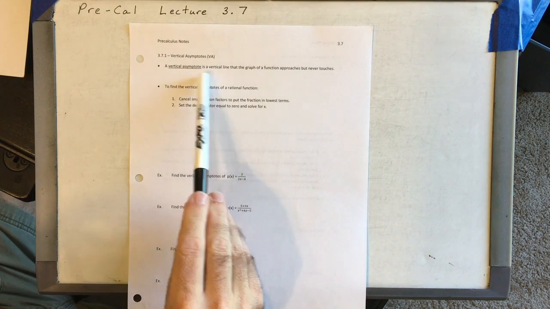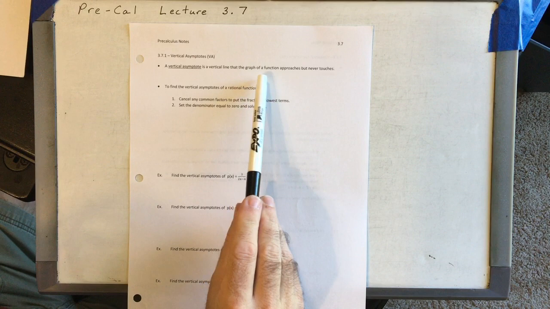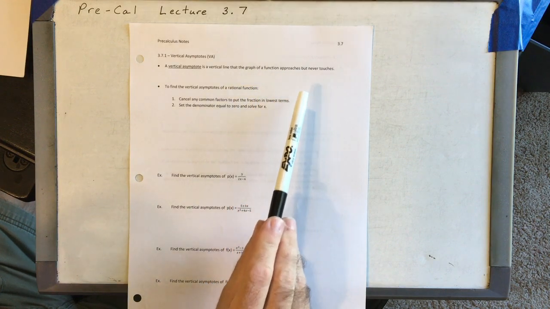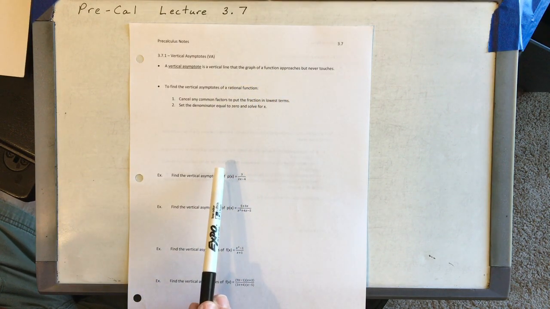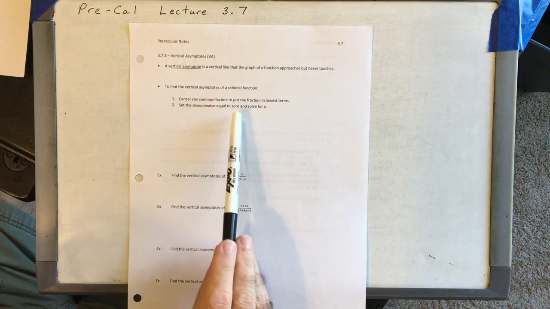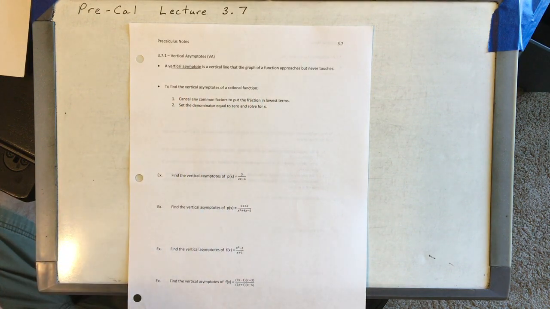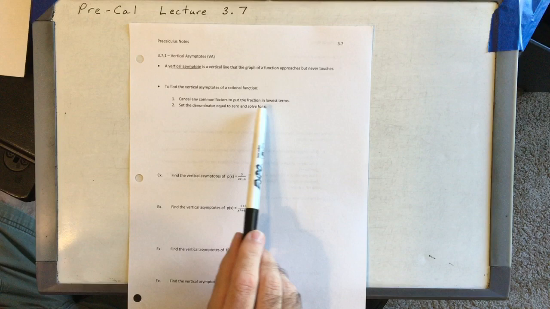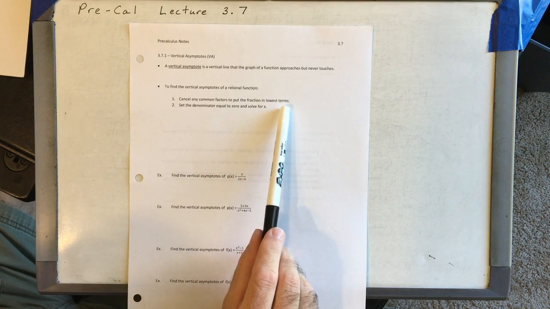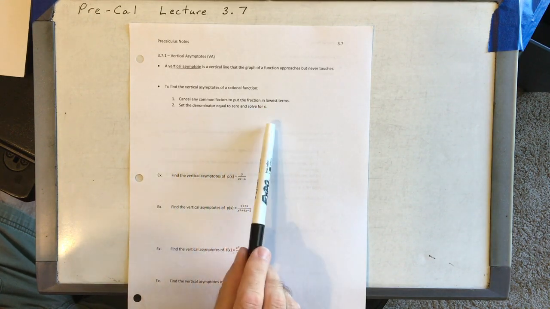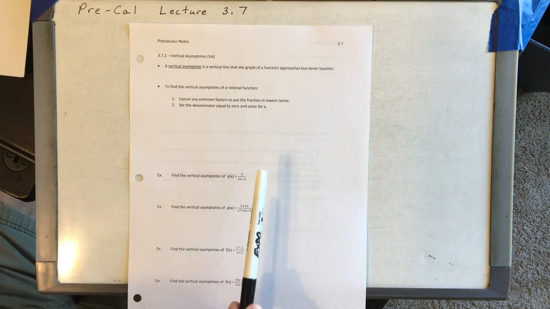So a vertical asymptote is a vertical line that the graph of a function approaches but never touches. All right, so to find vertical asymptotes of a rational function, we want to cancel any common factors to put the fraction in lowest terms, set the denominator equal to 0, and solve for x.